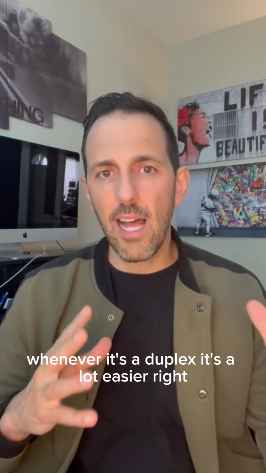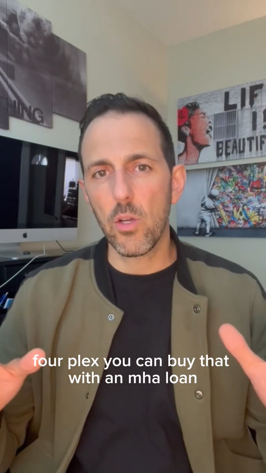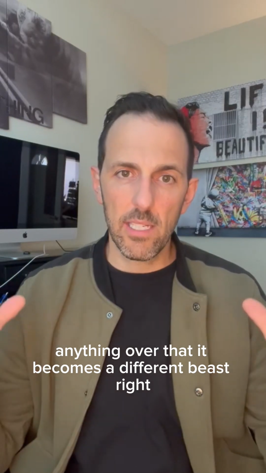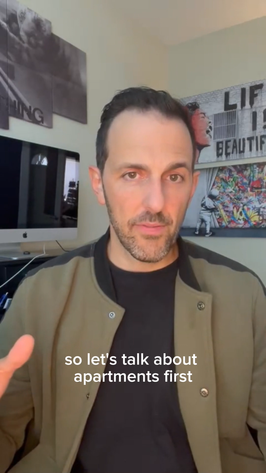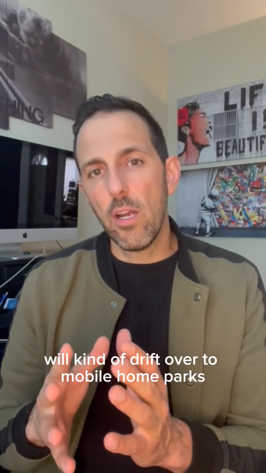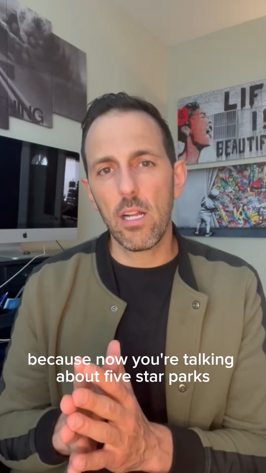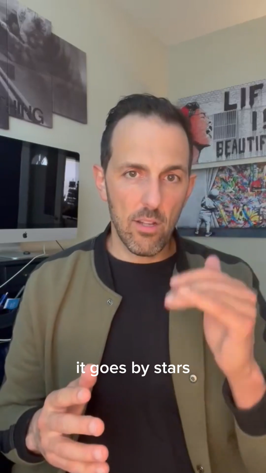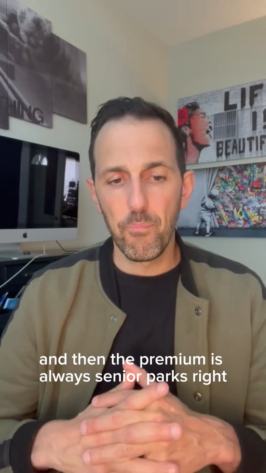Now remember, whenever it's a duplex, it's a lot easier, right? You have 2 families or whatever it is. Fourplex, you can buy that with an FHA loan. Anything over that, it becomes a different beast, right? So let's talk about apartments first. We'll kind of drift over to mobile home parks, which is a different animal because now you're talking about 5-star parks, 4-star, 3-star, etc. It goes by stars, and then the premium is always senior parks, right?